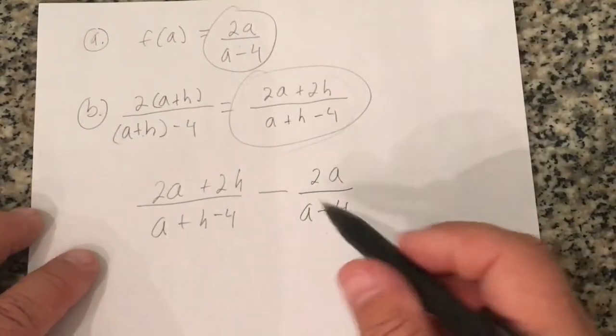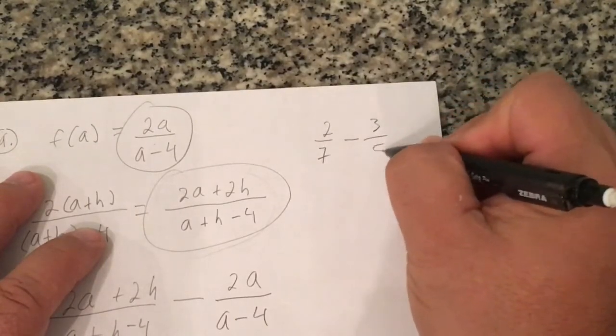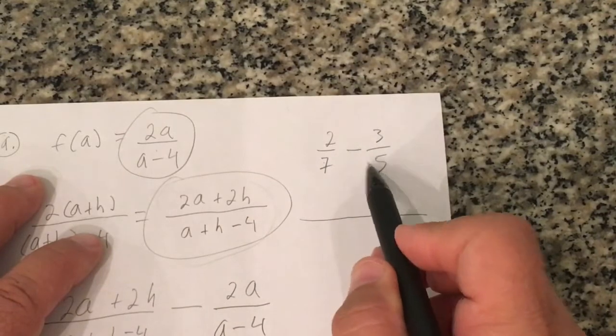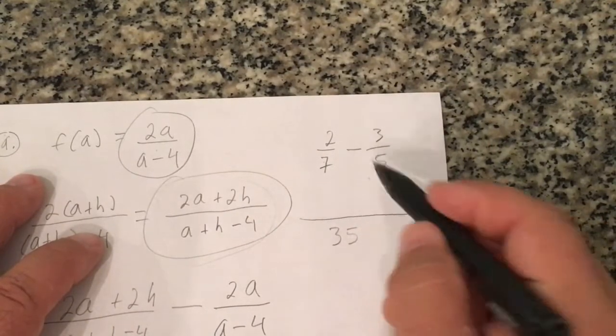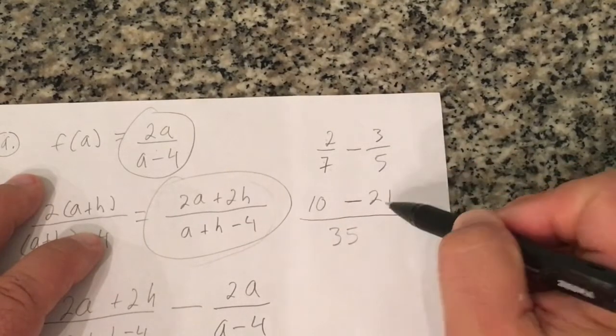But first thing, let's go over old school adding some fractions, subtracting fractions. So if I have 2/7 minus 3/5, here's how I would go about just subtracting those two fractions. I'll put it at the big division bar, and I would do 7 times 5 on the bottom. Then that minus sign I would put on the top, and I would do 5 times 2 on the top left, and 7 times 3 on the top right. And I'm going to follow that pattern.